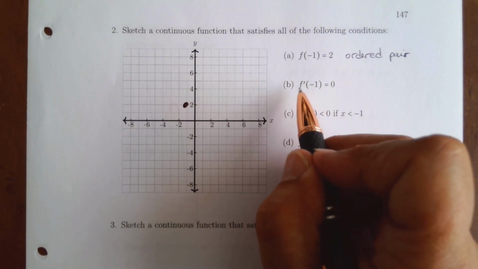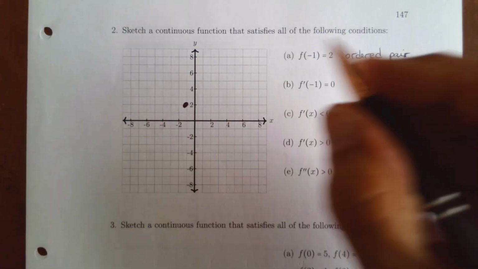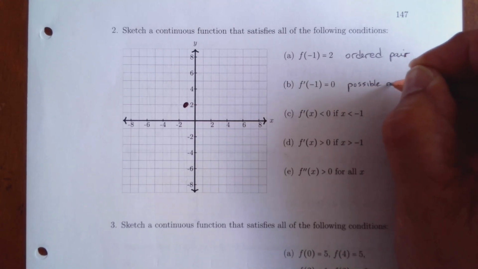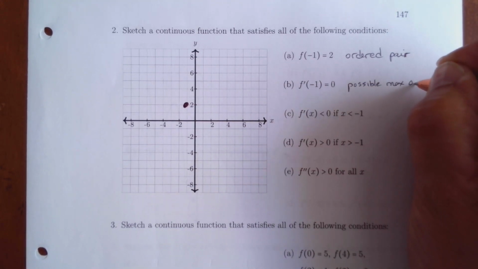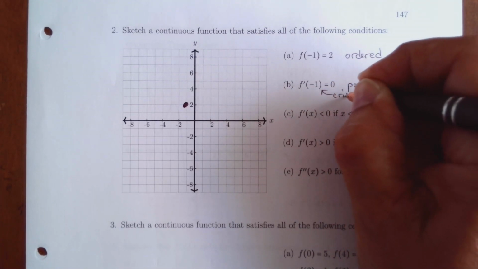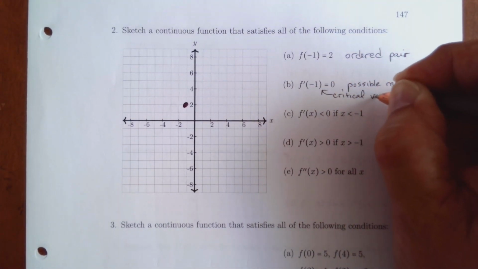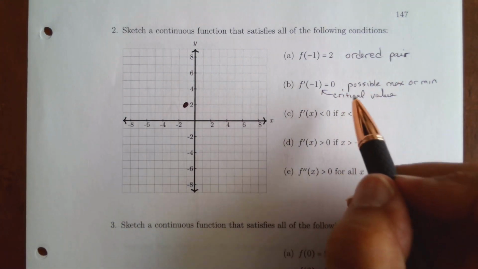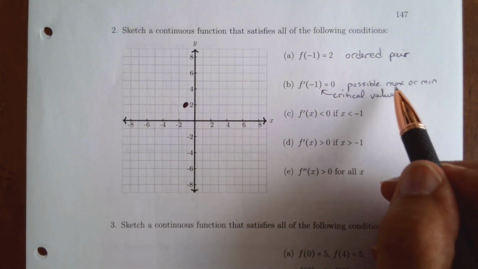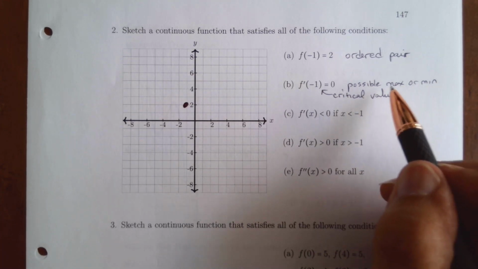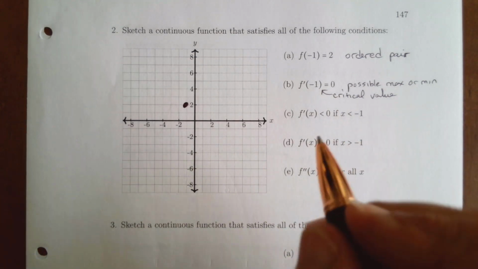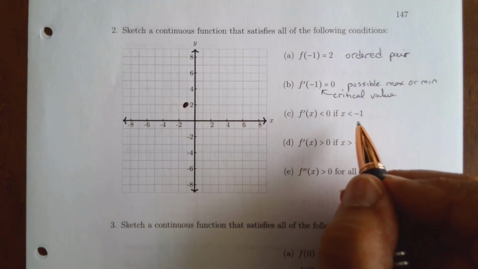The first derivative at -1 is 0, that means this is a possible max or min. It's definitely a critical value where the first derivative equals 0, right? Those are your critical values. So they could be a max or min. Remember, the only way we know that is how it changes from increasing to decreasing or decreasing to increasing. So that's what's coming up here. Let's see what this says.